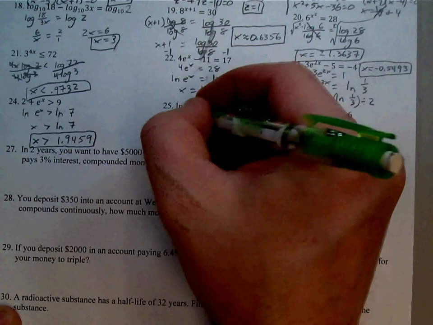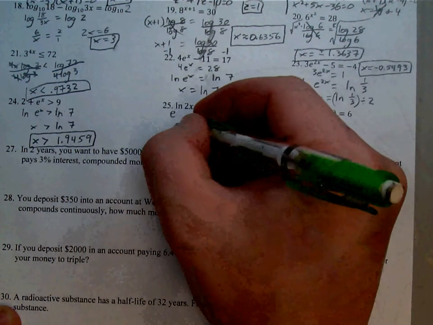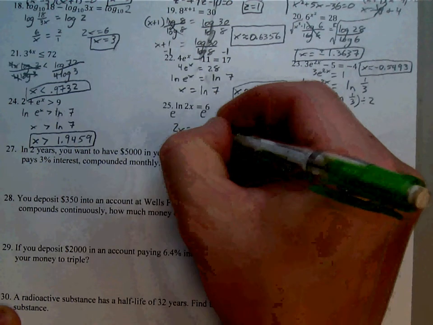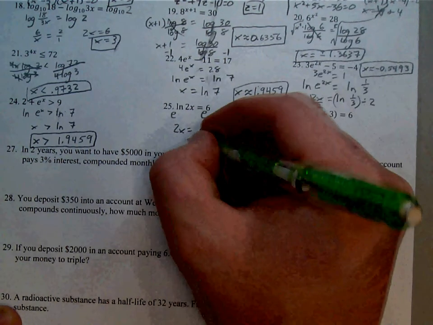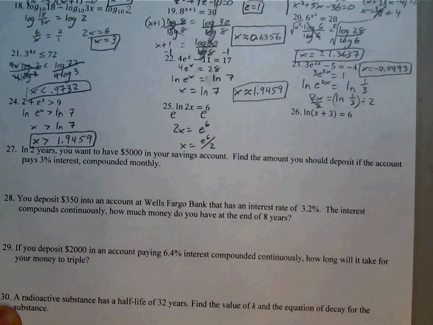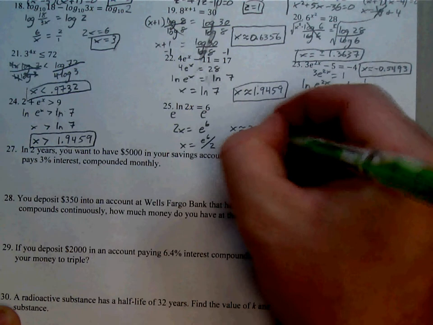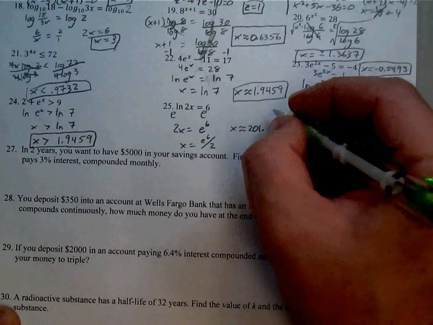Okay, number 25, I can exponentiate both sides with the base of e. e will cancel out the ln, so I get 2 to the x equals e to the 6th, and then I'll divide by 2. So e to the 6th divided by 2 is 201.7144.